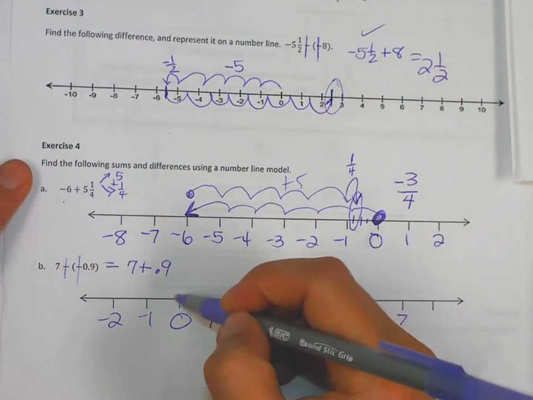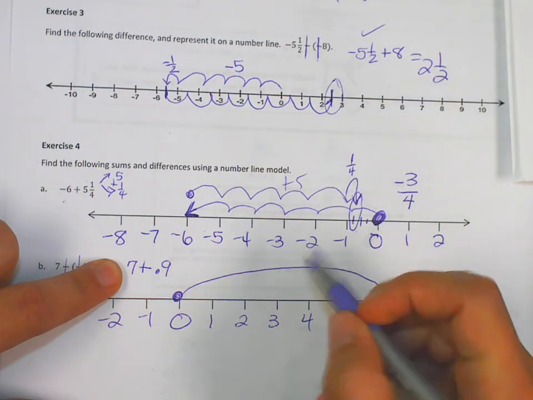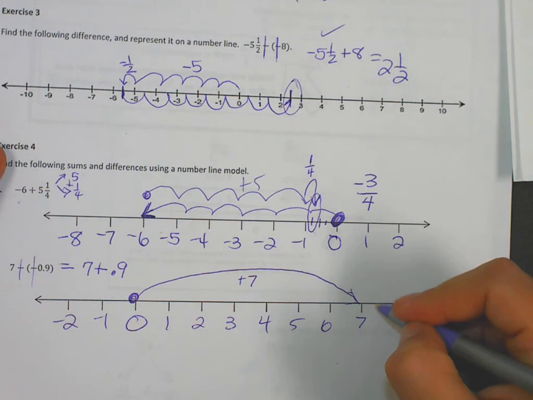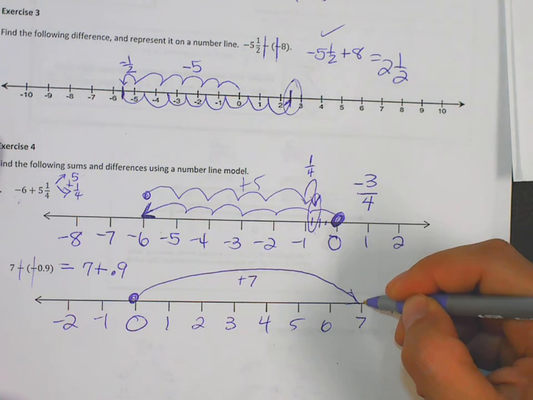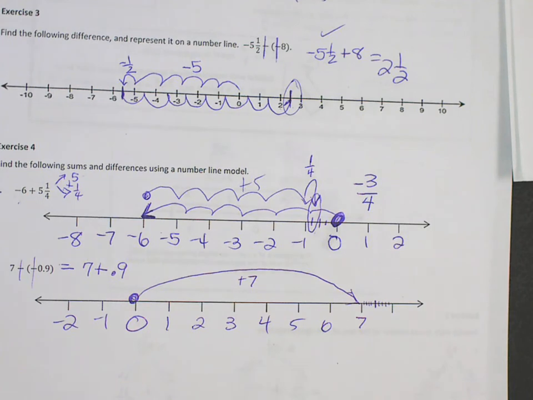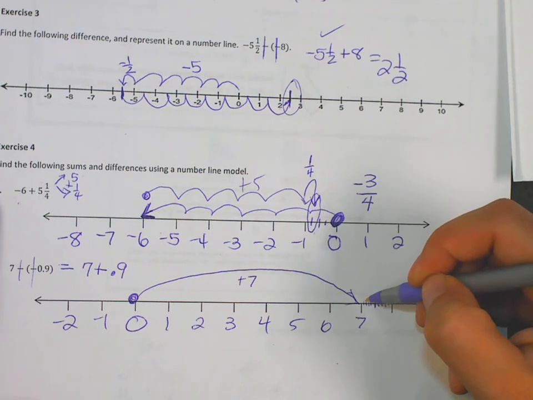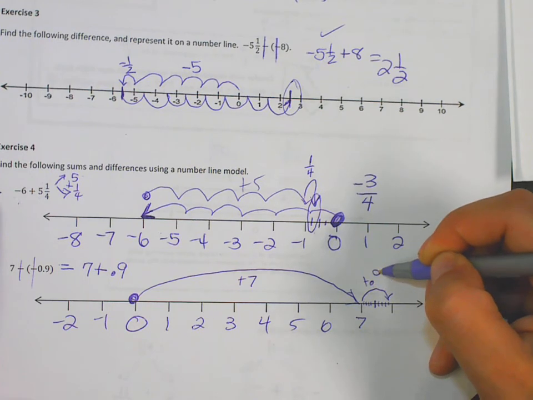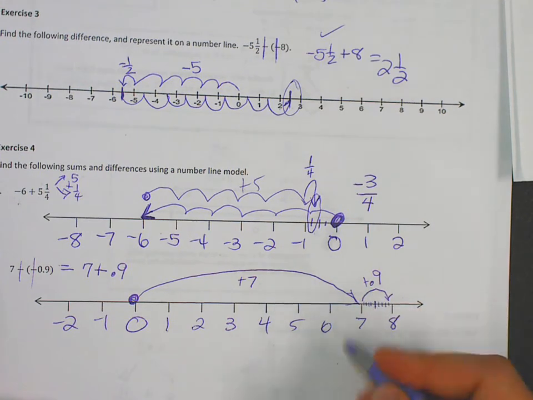We're going to start at 0, +7, 7 to the right, nice and easy. And then I'm going to add 9/10. Let's see, this is half. That would be 1, 2, 3, 4, 5, 6, 7, 8, 9, 10. If it's not perfect, it doesn't matter. Okay, so I'm going to move 9/10, so that would be almost to the 8. So the answer is 7 and 9/10.